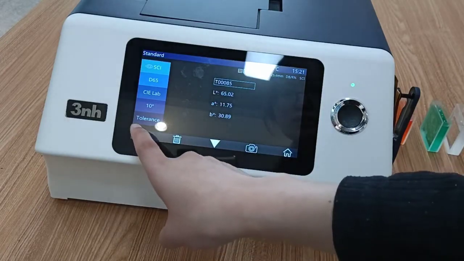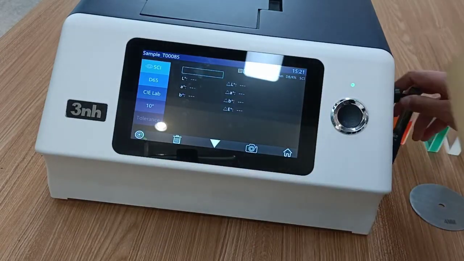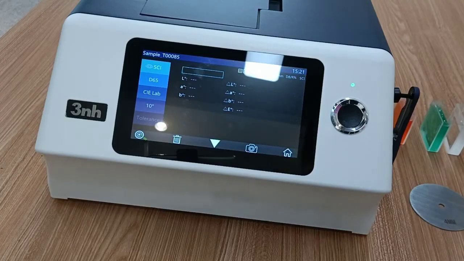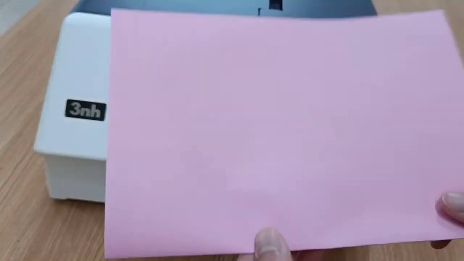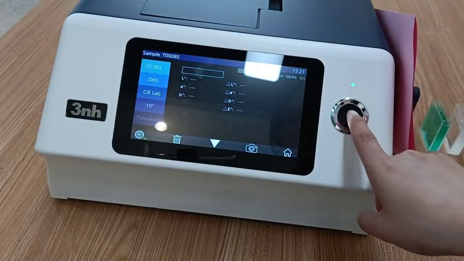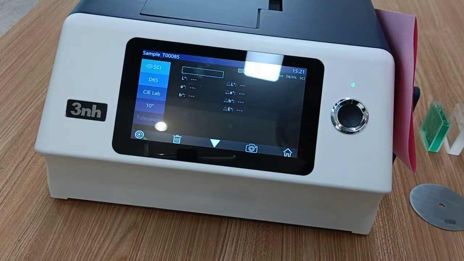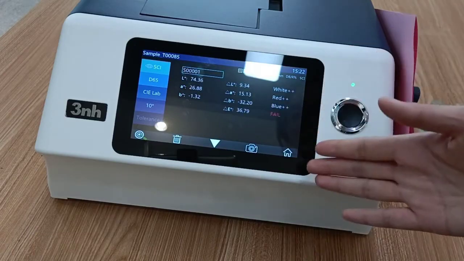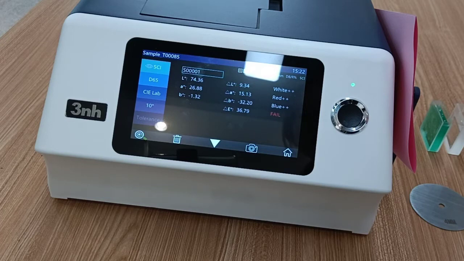Then we enter the sample measure. The sample is a pink paper. Press the measuring button again. So we can see the result is fair, and the sample is whiter, redder, and bluer than the standard.